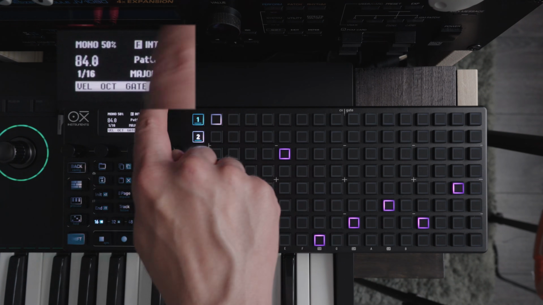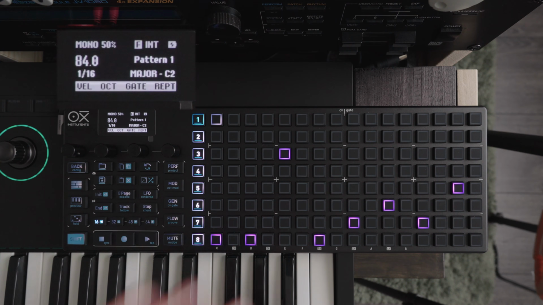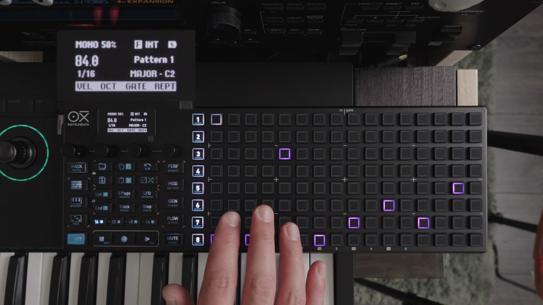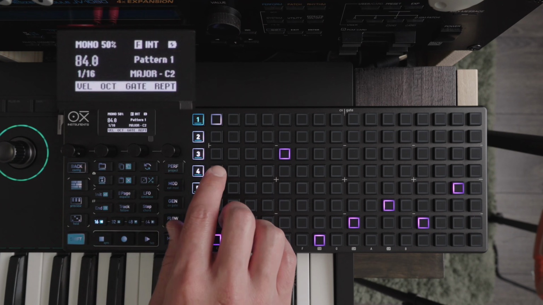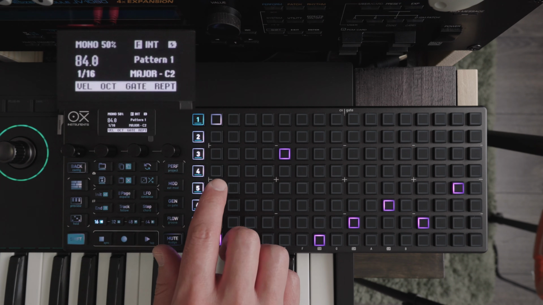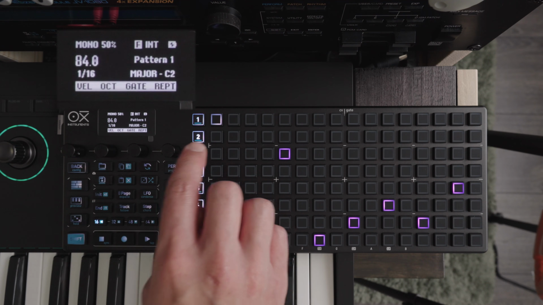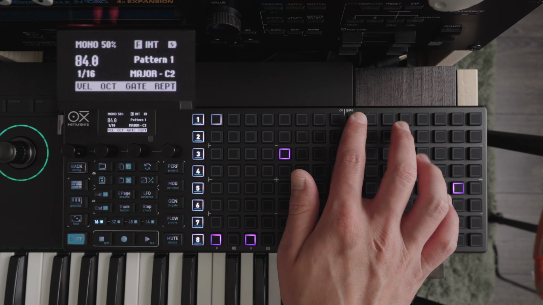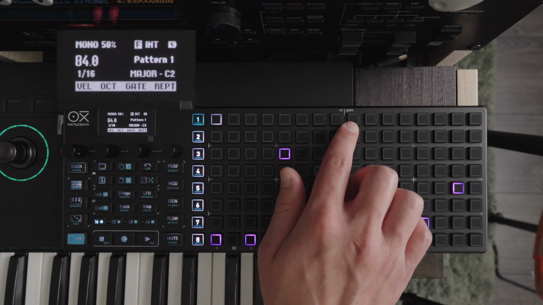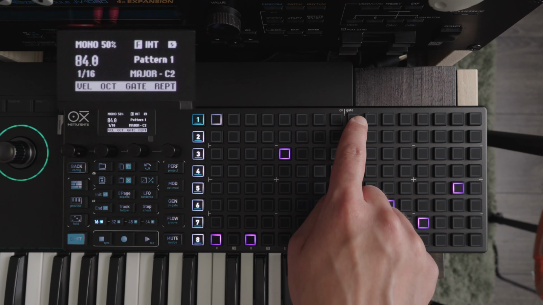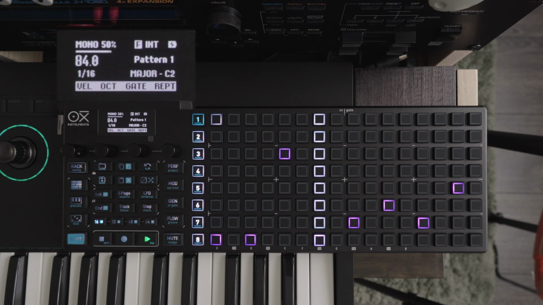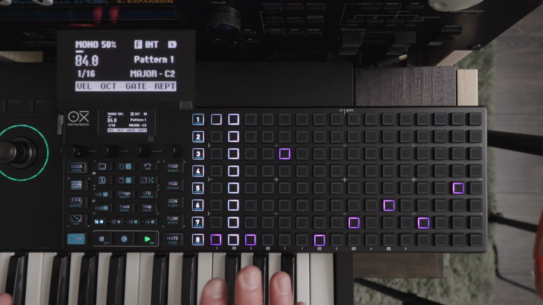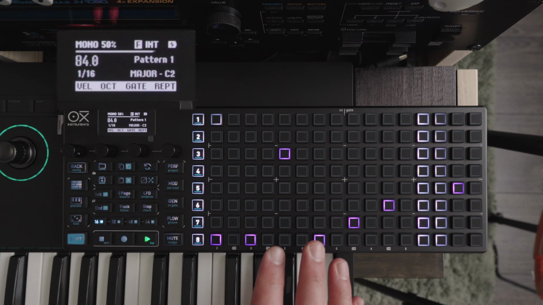So the first thing we'll do in this video is CV and gate sequencing with a mono sequencer, CV sending volt per octave to the oscillator volt per octave input, and gate sending a gate to my envelope generator. Now we'll start by pressing play. And nothing is happening. You have to assign your outputs here.